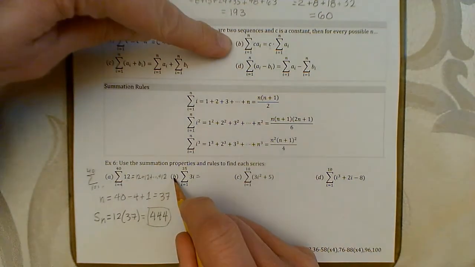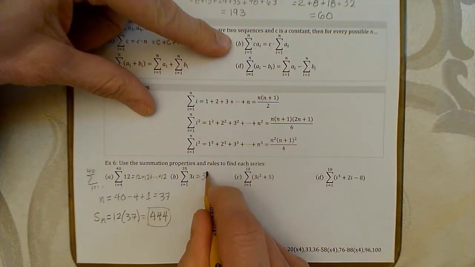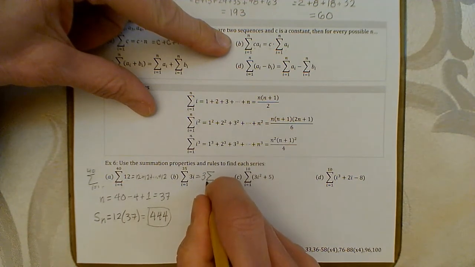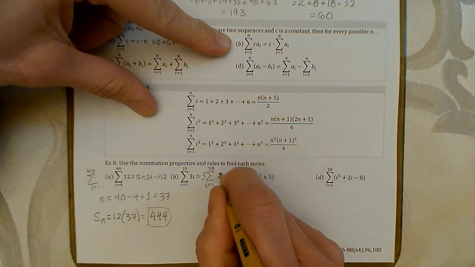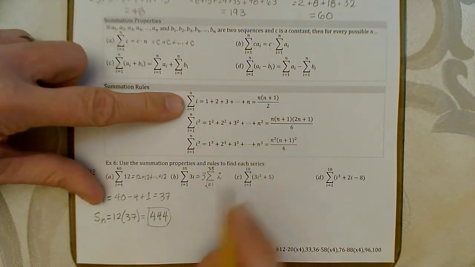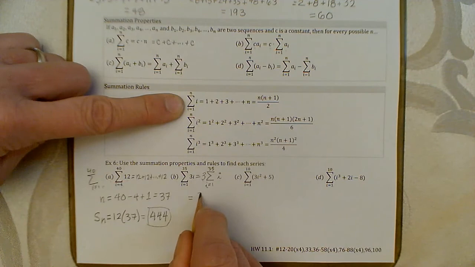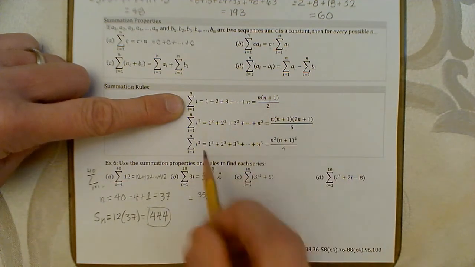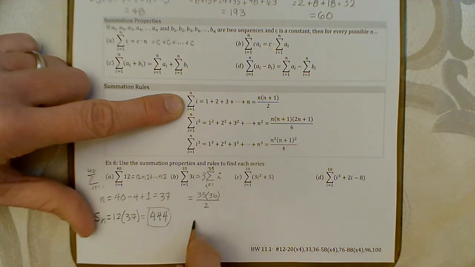B is using part B up here, so we have a constant times this. We could rewrite this as 3 times the summation from I equals 1 to 35 of I. We can bring that constant 3 out in front, do the summation of the simpler one first, then take that result and multiply it by 3. So that's using this formula here. That summation is going to be equal to 35 times 1 more than that, 36, all over 2. And that gives us a grand total of 1890.